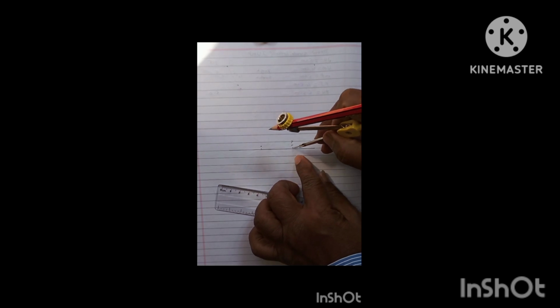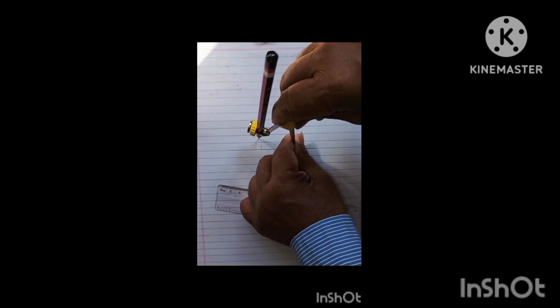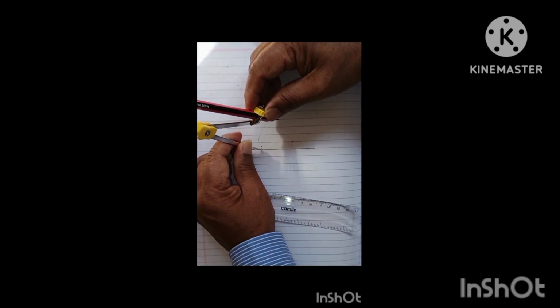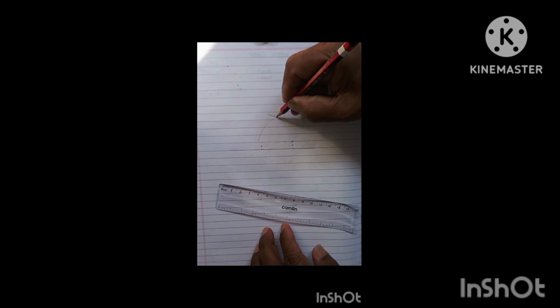And see how you should make curves or marks. This is only a single mark. You should not overwrite it or redraw it. Only a single mark. That's why you need bold sharp pencils. And a single point.